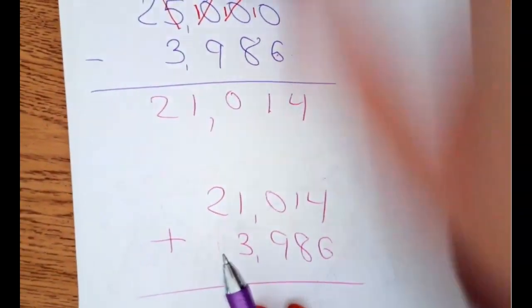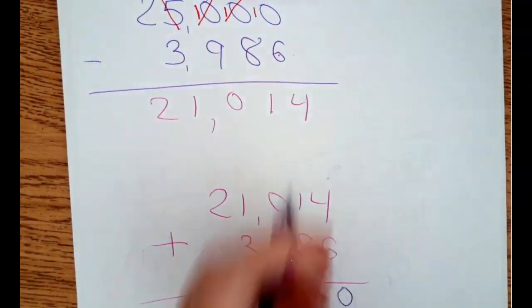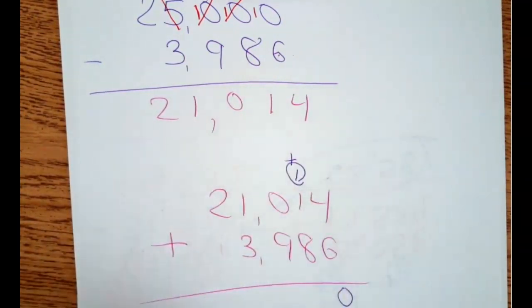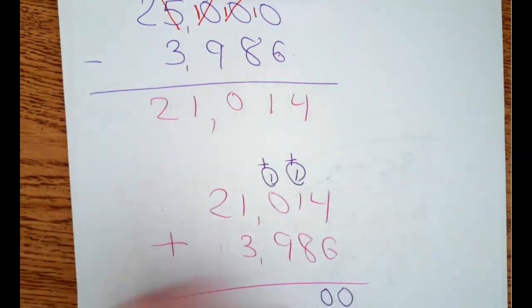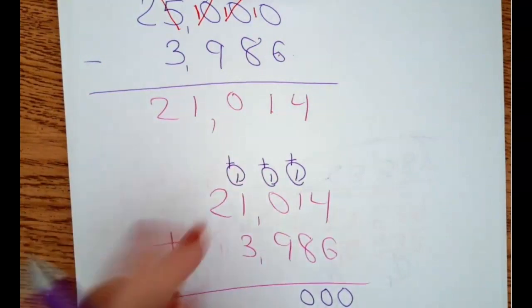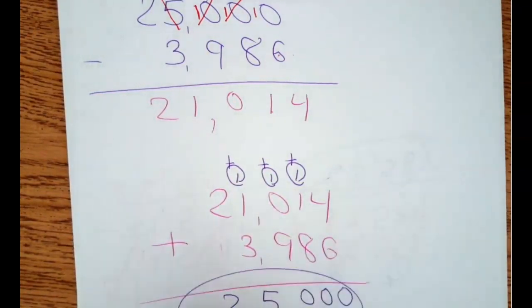Okay, let's see. So 4 plus 6 is 10. Drop your 0 in, regroup the 1. 1 plus 1 plus 8 is 10. Regroup the 1. 1 plus 9 is 10. Regroup the 1. And then 1 plus 1 is 2, plus 3 is 5. 2 plus nothing. 25,000 is what I started with.